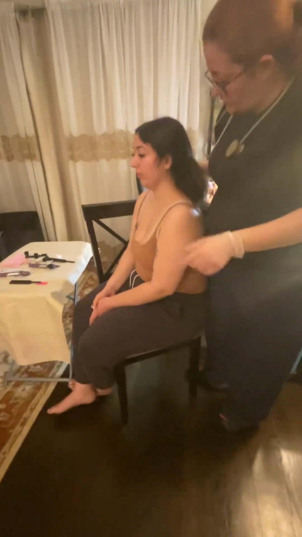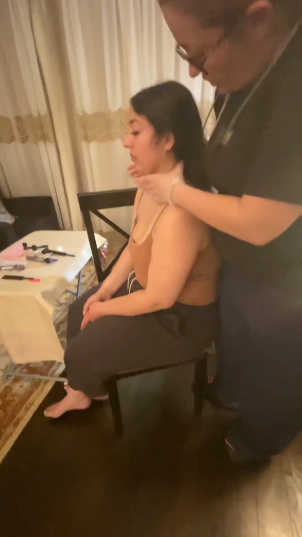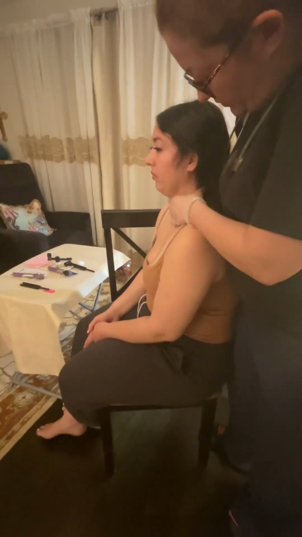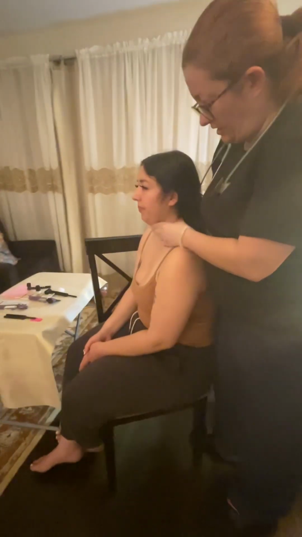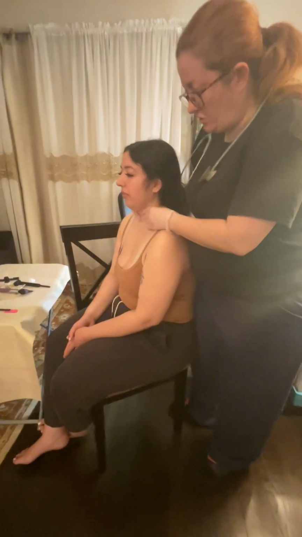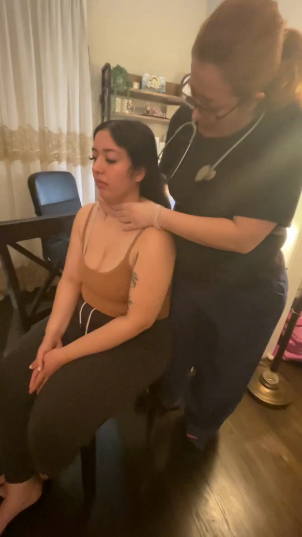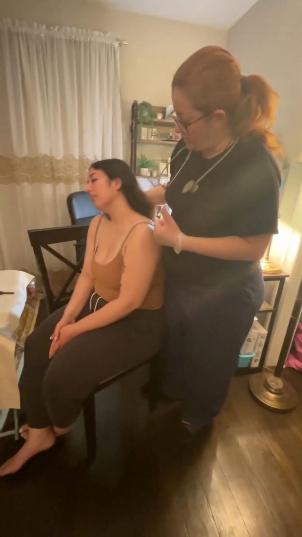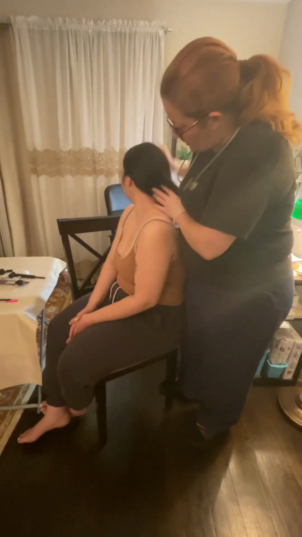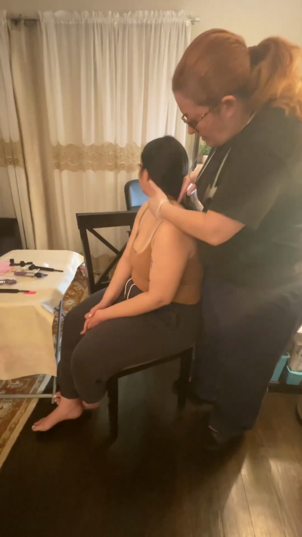Now I'm going to palpate. This is for her thyroid. Do you feel pain? Tenderness? No. I feel no nodules. Everything's equal. And for the carotid artery, you're going to turn to the side. Turn your head to the side. Okay, next. Very good.